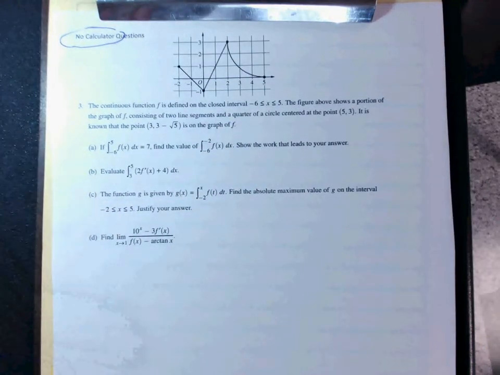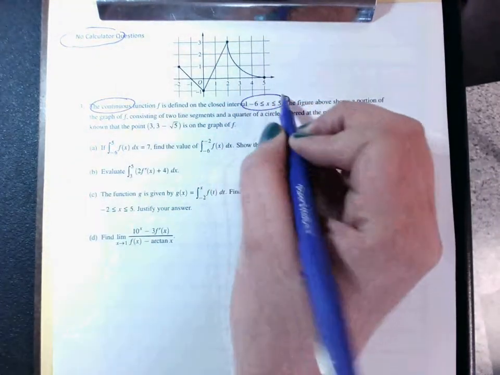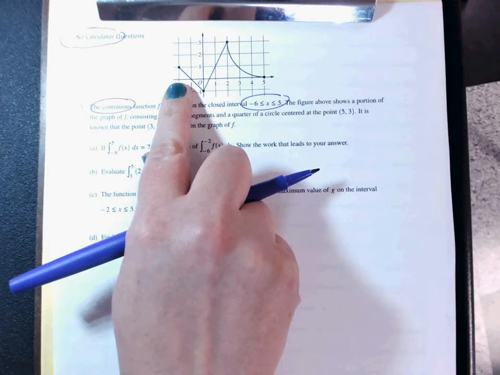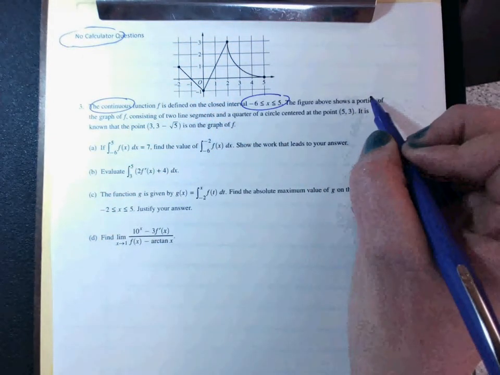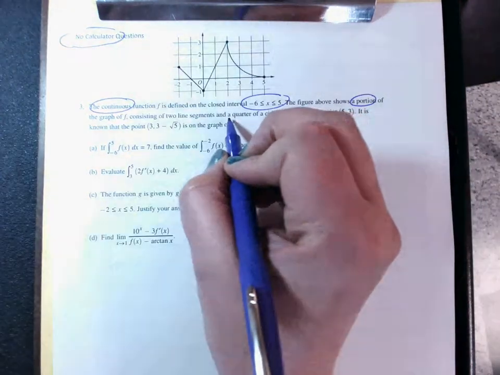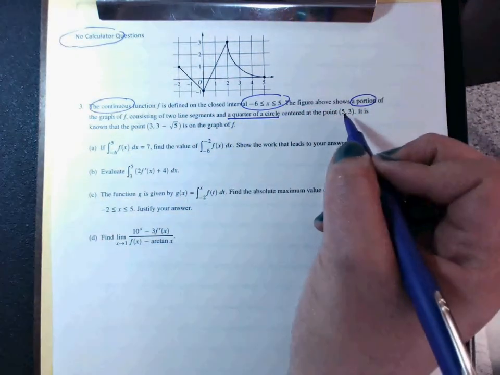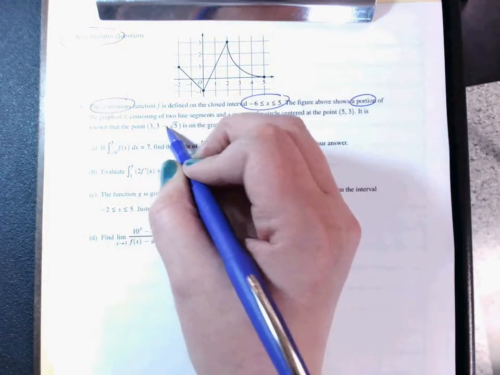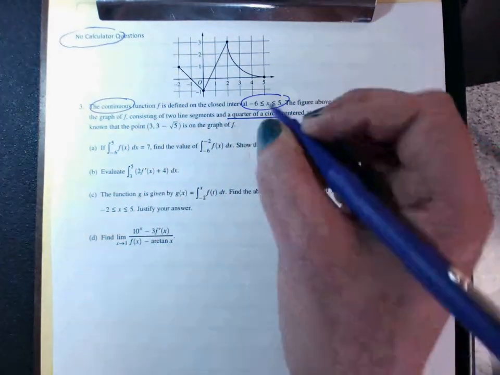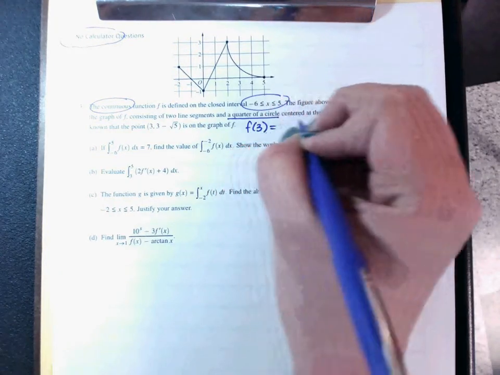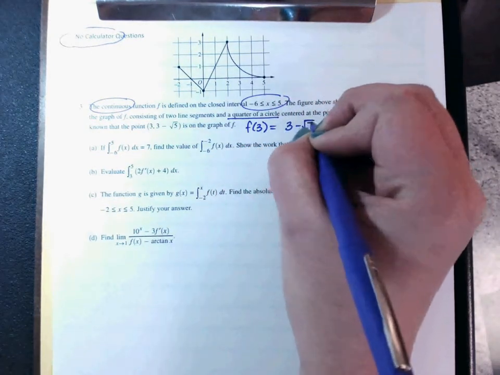It says our function is continuous, -6 to 5. Okay, which should strike you as a little bit weird because my graph only goes to -2. Then it says the figure above shows a portion of the graph consisting of 2 line segments and a quarter of a circle centered at 5, 3. Then it says it's known that 3, 3 minus root 5 is on the graph of f. So I'm going to put f of 3 equals 3 minus root 5.